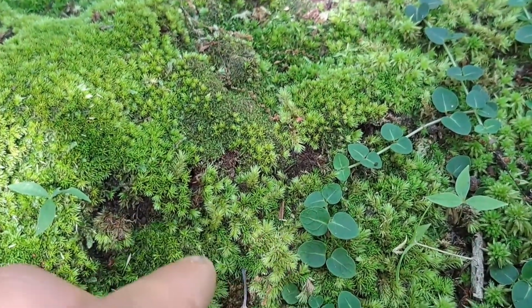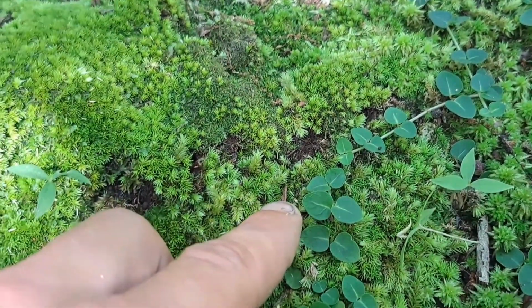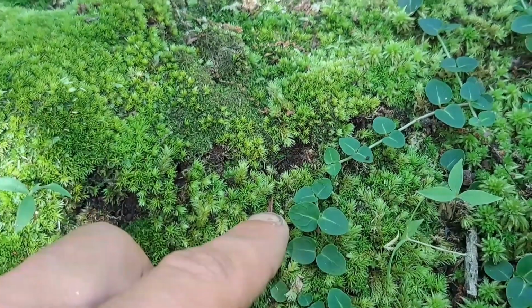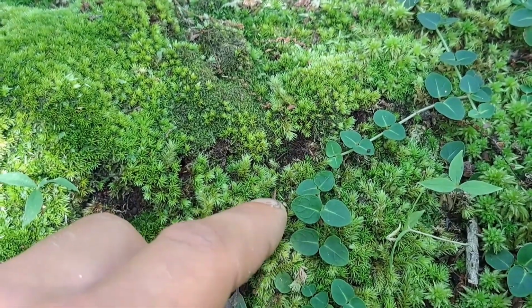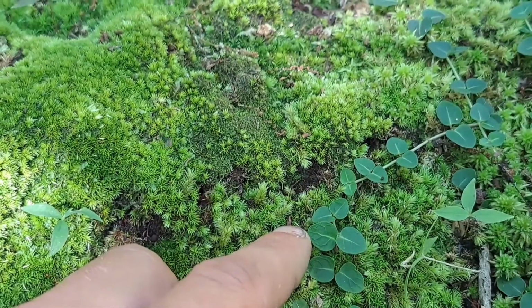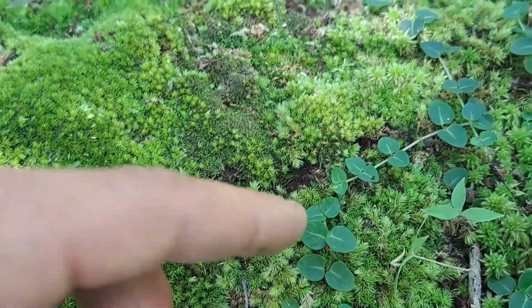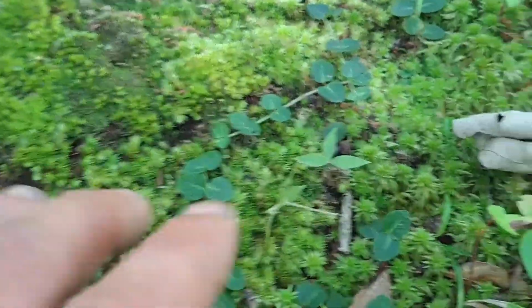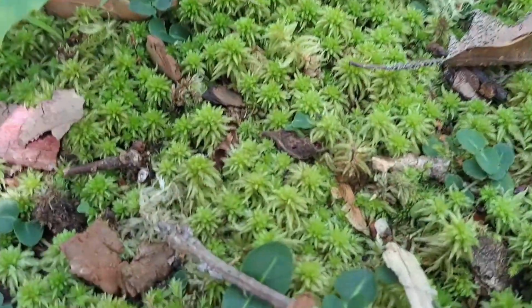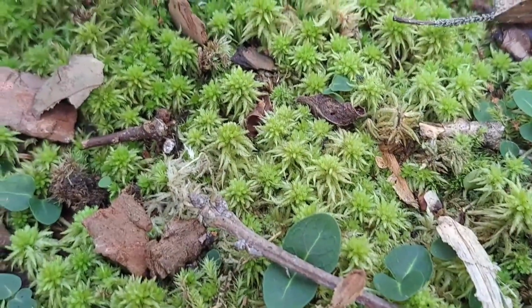And they're furry only on the top surface, which is known as being pubescent on the adaxial surface. Got to distinguish between adaxial and abaxial. Adaxial is the top, abaxial is the bottom. You can remember that because abaxial has a B in it.